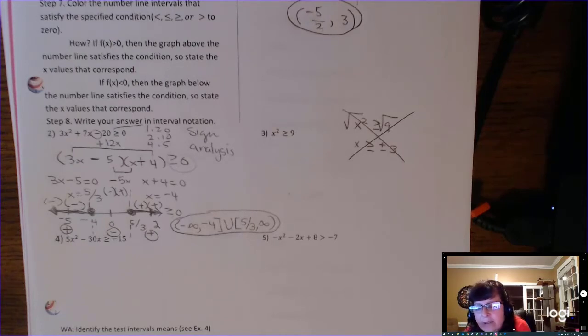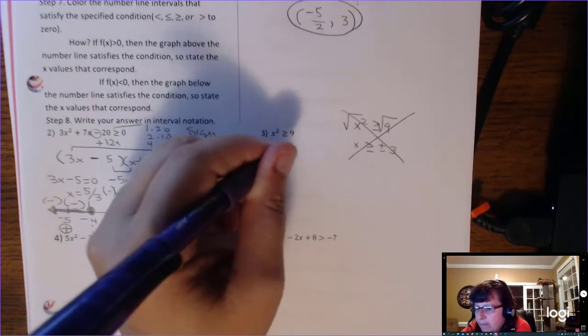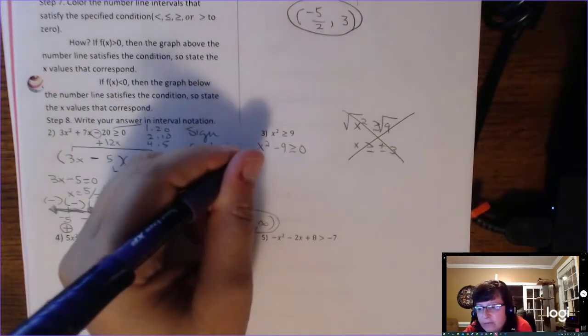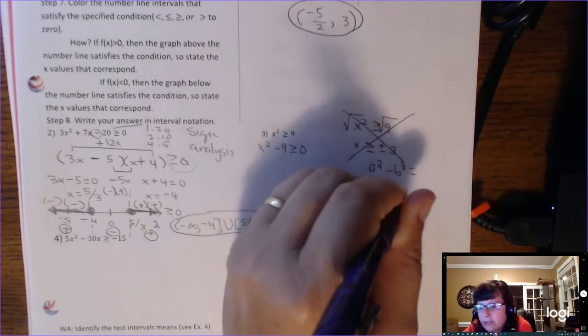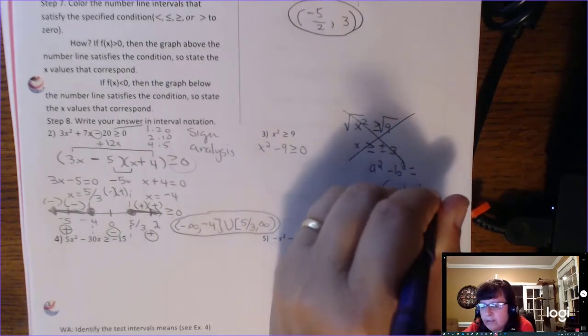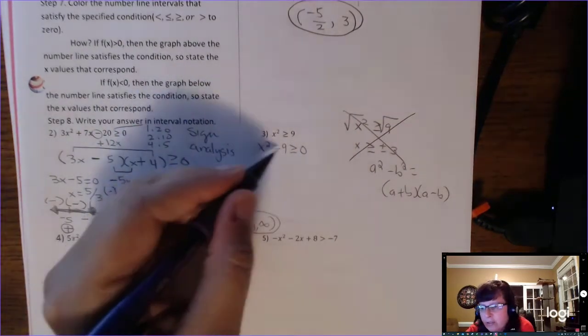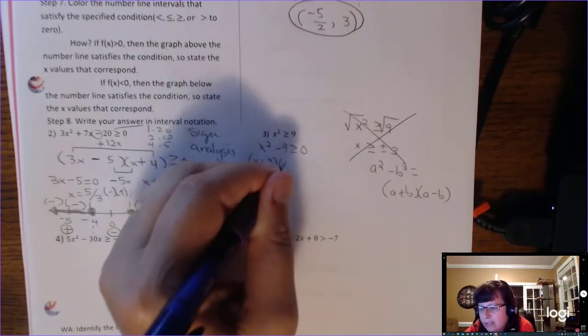The inequality makes it imperative that you set it to 0 so you can do sign analysis. So that would be x squared minus 9 is greater than or equal to 0. And then that's a difference of two squares. A difference of two squares factors into a product of a sum and a difference. So you don't have to guess and check there if you notice that's a perfect square. This factors into x plus 3, x minus 3.